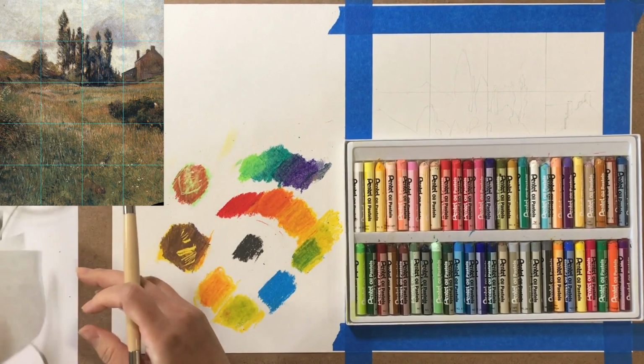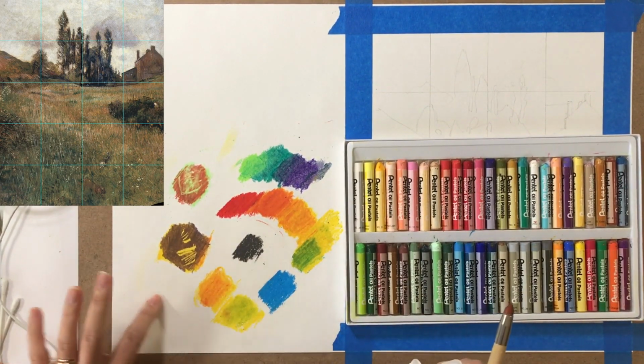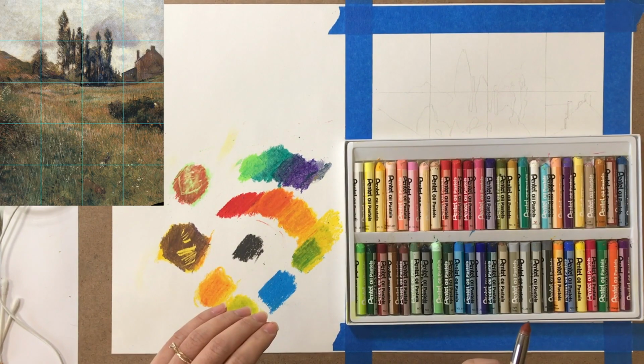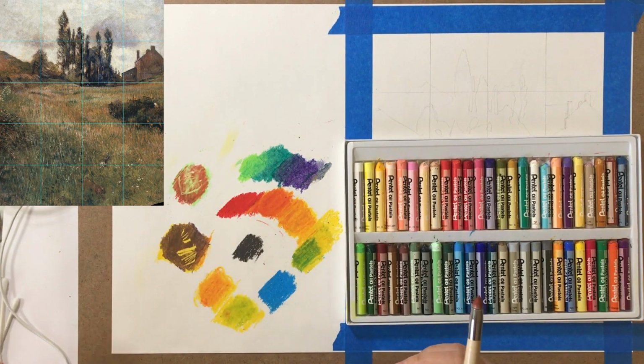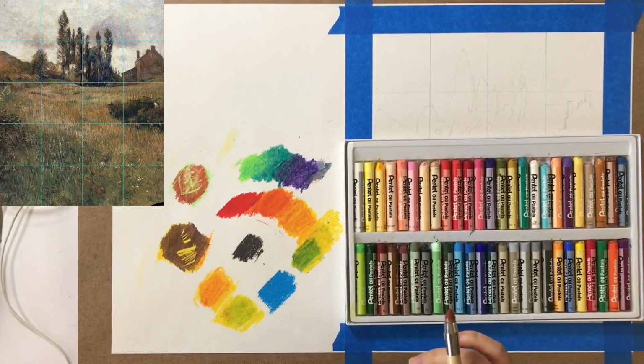But do be careful when you're trying to do that of the amount of oil that you're loading your paper with. The paper won't buckle like it would with water, but there's a limit to the amount of wet medium that you can put on a paper. So do be mindful of that.